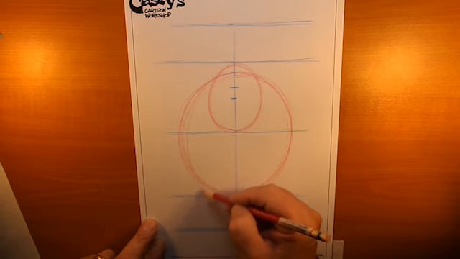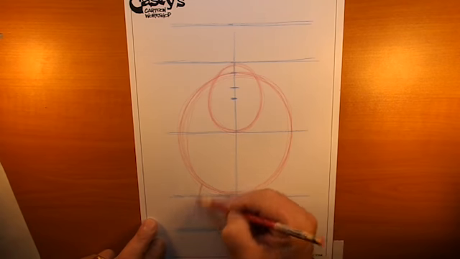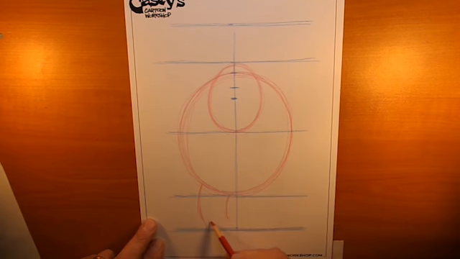I'm just going to spur the legs off, because they're going to be quite sturdy legs. This is going to be the bridge of his foot going to the ankle. With the other leg, I'm going to have it slightly bent.